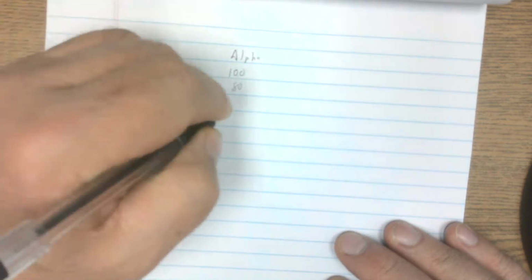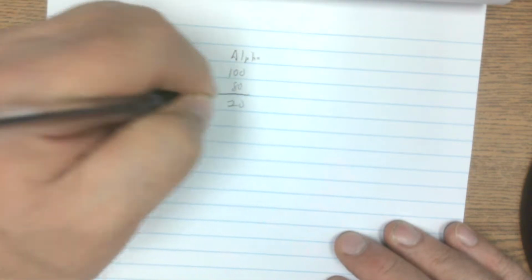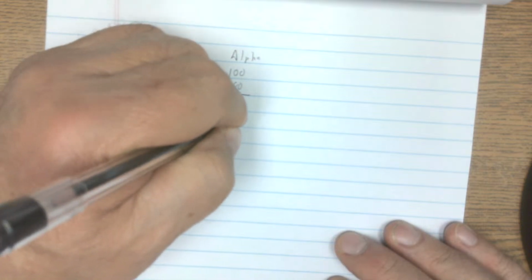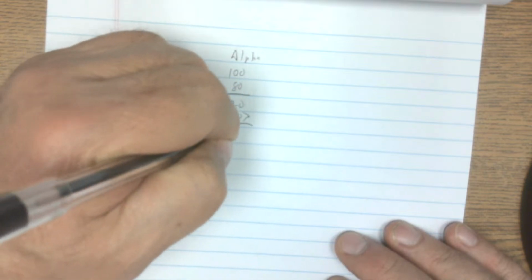The manufacturing contribution margin minus the other variable cost gives us our total contribution margin. So what is the contribution margin for each product? For Alpha, we've got 100 minus the 80 gives us 20, minus 100 times 0.1 is 10, gives us a contribution margin of 10.